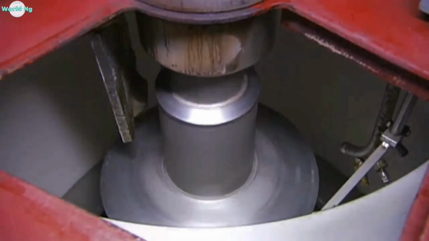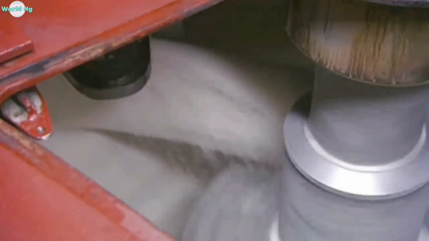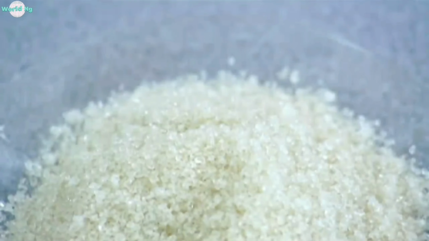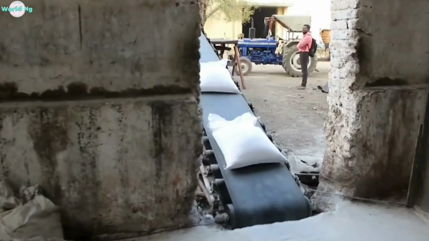Drying, cooling, and packaging. The wet sugar crystals then need to be dried. They are sent through a series of hot air dryers to remove any remaining moisture. The dried sugar is then cooled before being sieved to classify the crystals by size. Finally, the sugar is packed into bags or sent to silos for bulk storage.